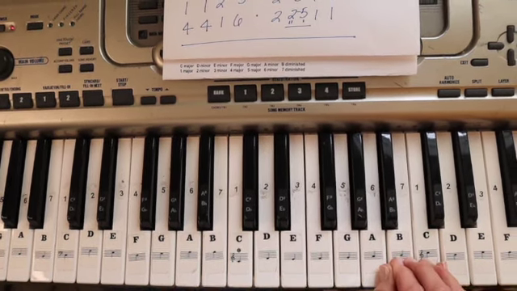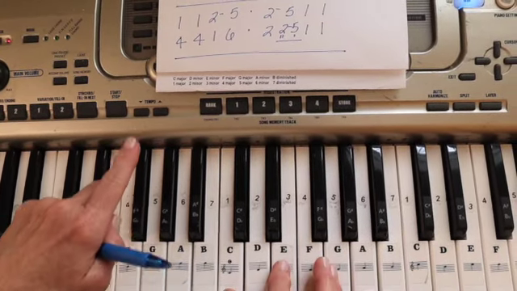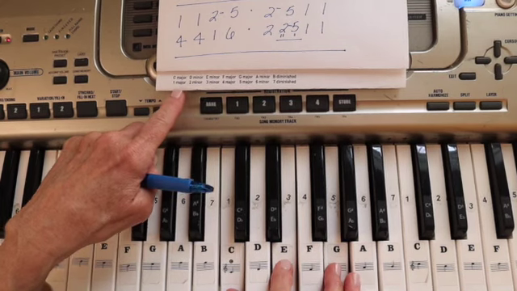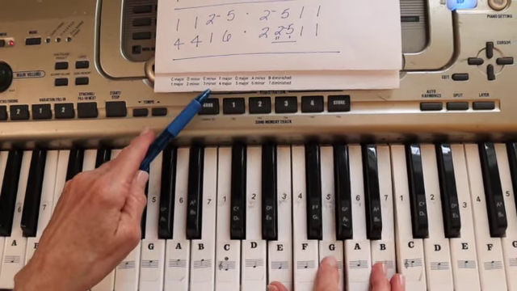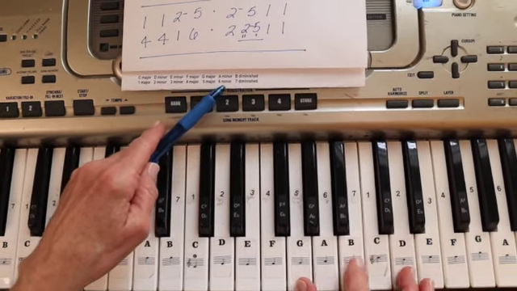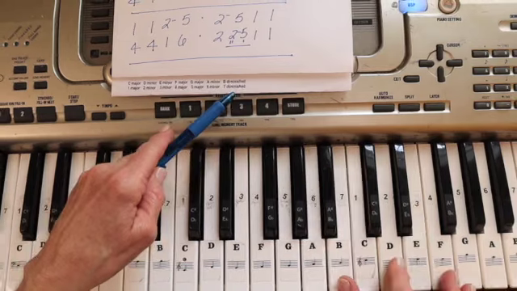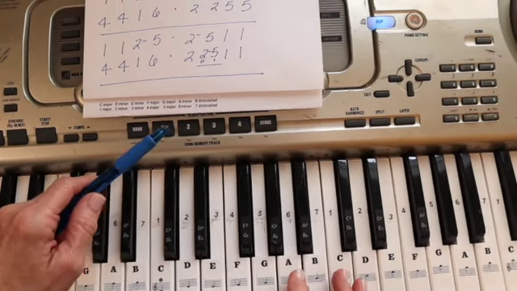All of these notes are in the C major scale. And so if you're only using those notes, 1 is major, 2 is minor, 3 is minor, 4 and 5 are major, 6 is minor, 7 is diminished, and we'll talk about diminished chords in a future lesson.